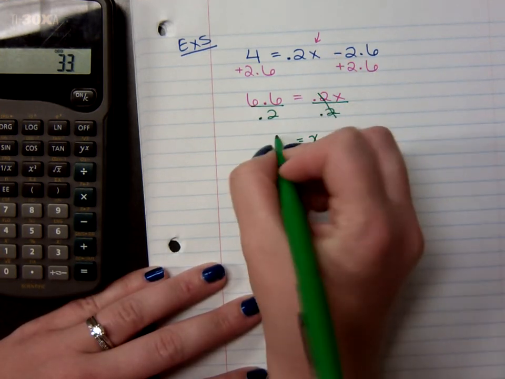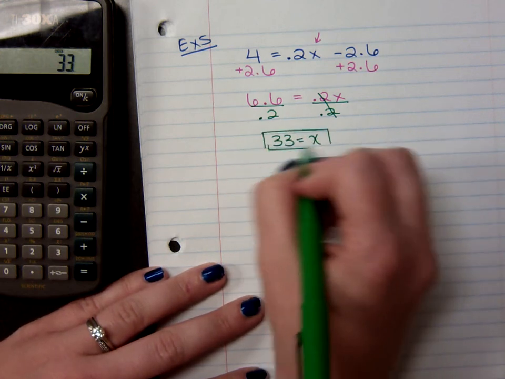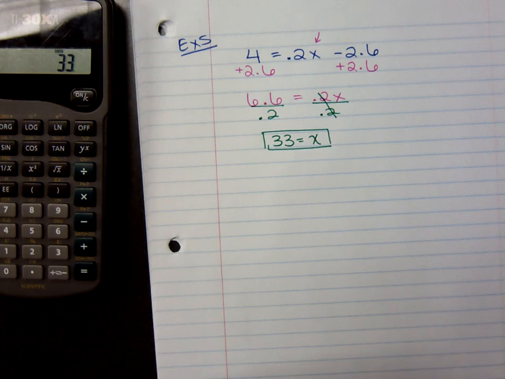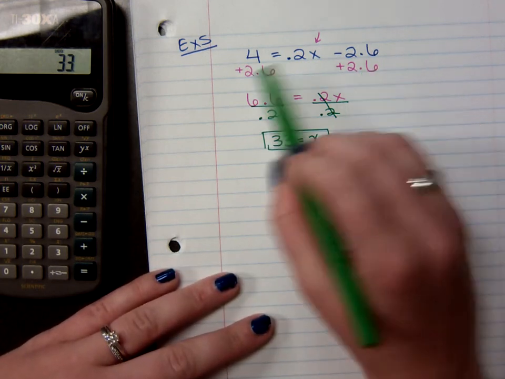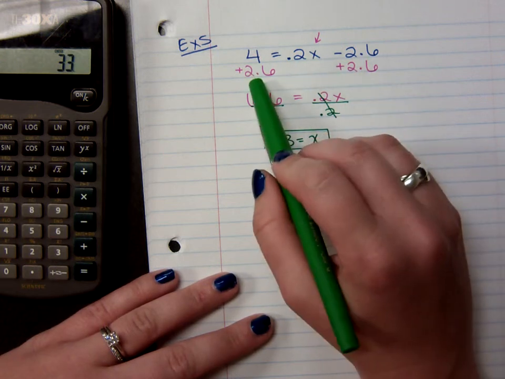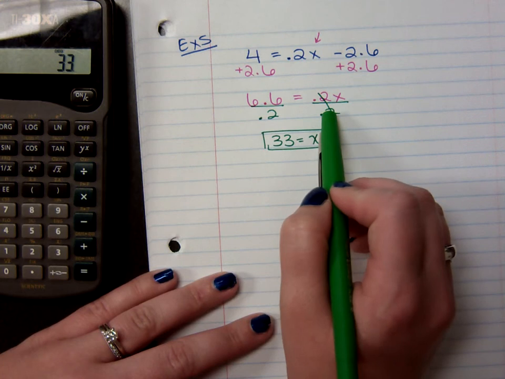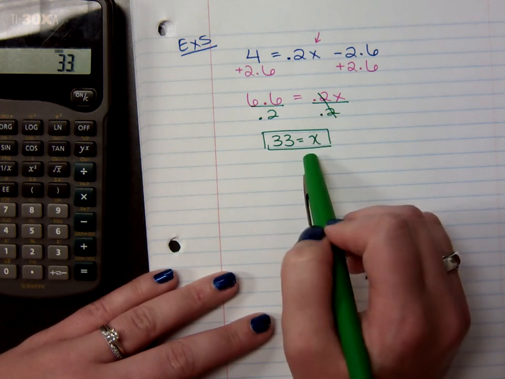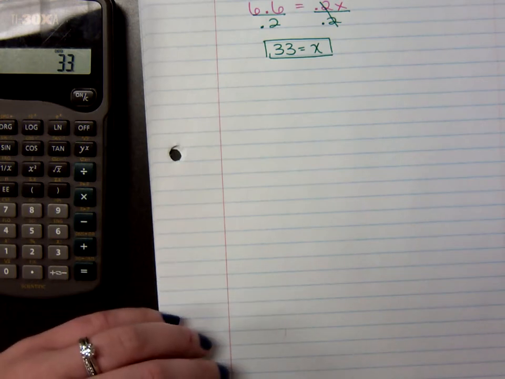And if you don't trust the calculator, you can do it manually to make sure you get 33. So you add or subtract first, move those decimals, combine them with other constants, and then when you get down to the variable equals the number, then you divide by the coefficient to get your answer, just like we did in chapter 2. Alright, one more to try.